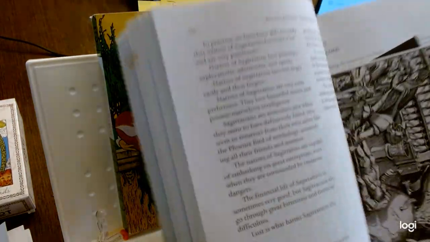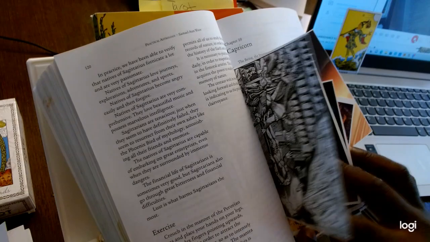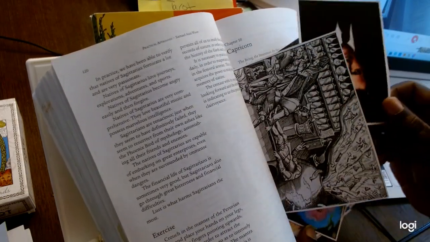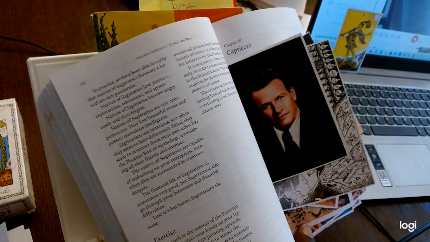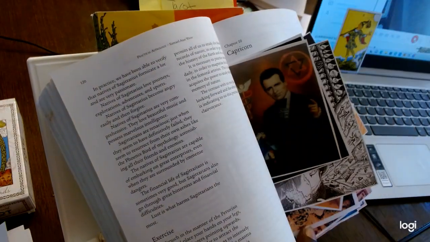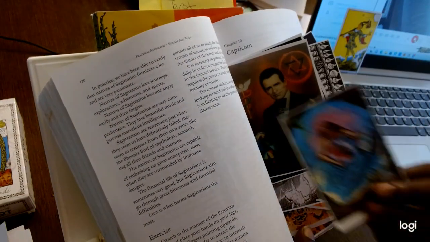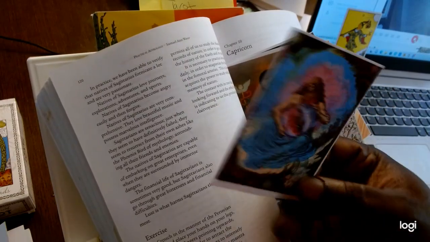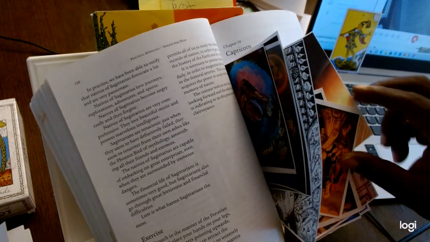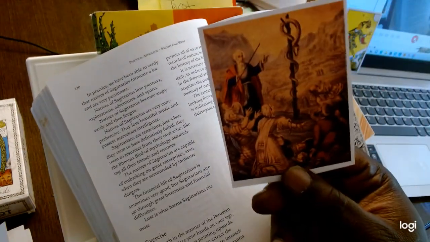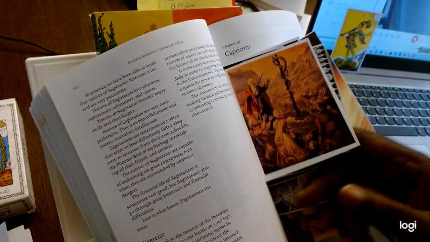You notice in here, I have all of these images. Here's an image of Samael Aun Weor, another image of him. Here's an image of, the best I could say is a Piscean image, because Tarot. Here's another one with Moses raising the brazen serpent.